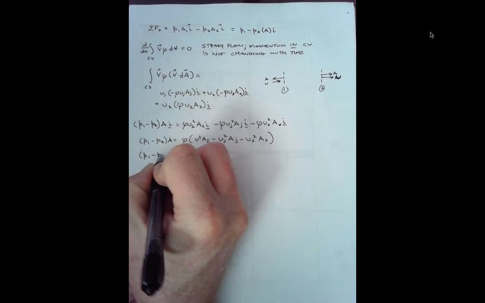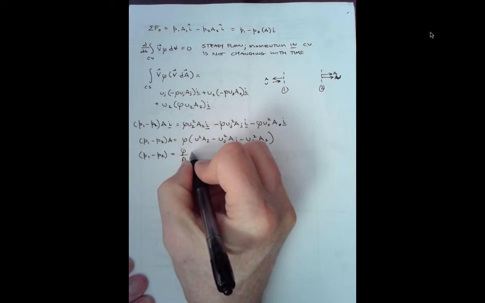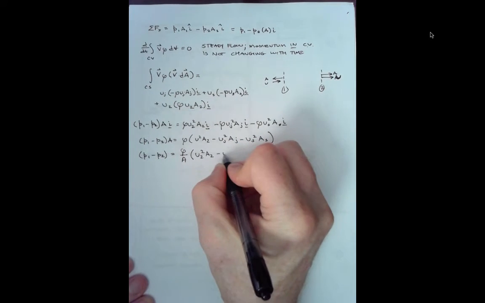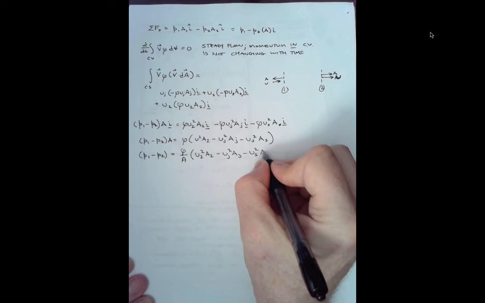P1 minus P2, which is what we're after, is equal to rho over the area times U2 squared A2 minus U jet squared A jet minus U free stream squared A free stream.